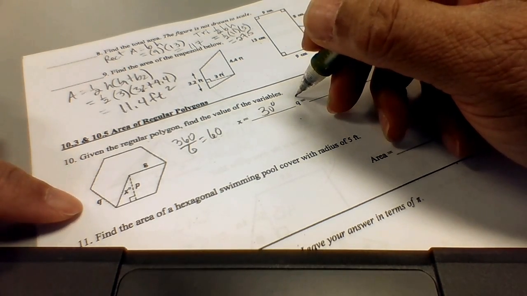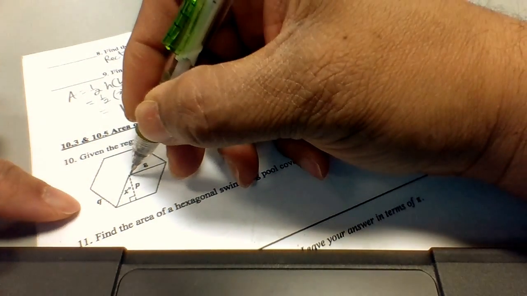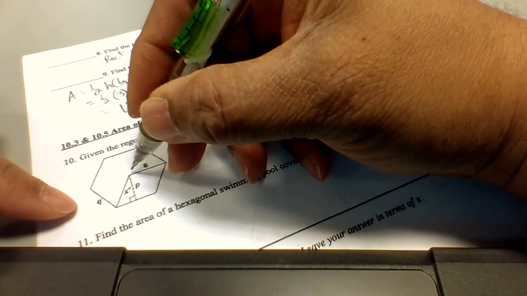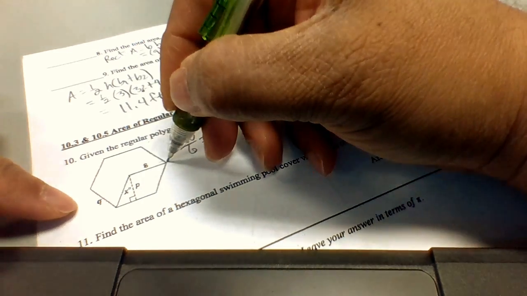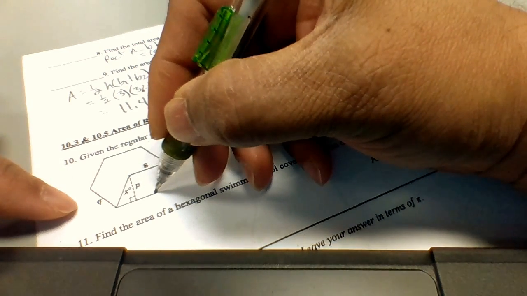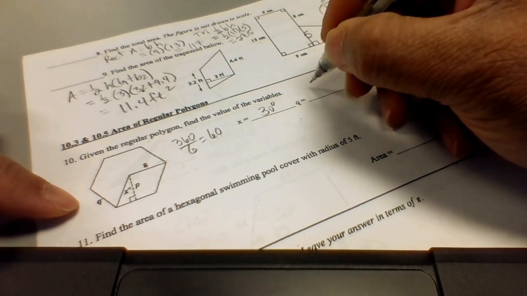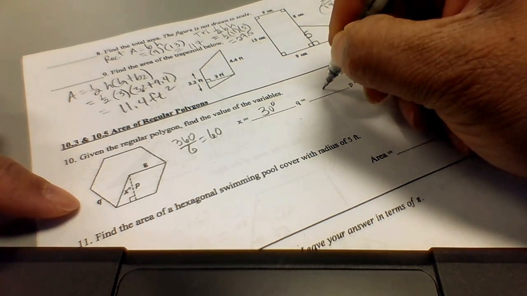Q, this is the radius, which is 8. And that's the same distance as this right here. So Q is going to be 8 also.